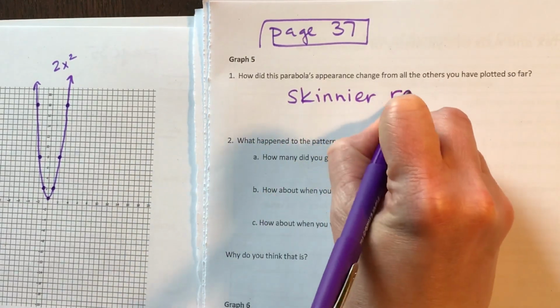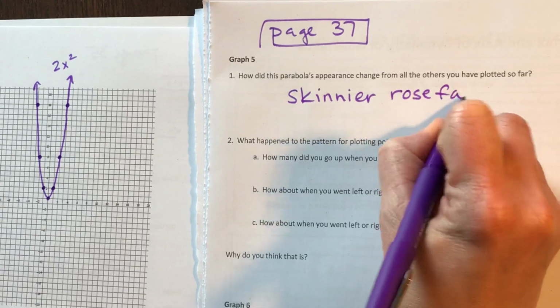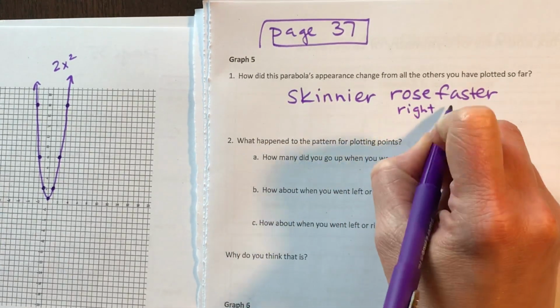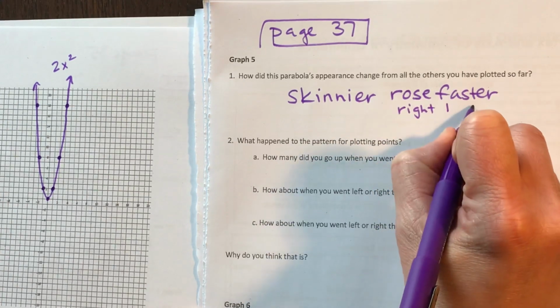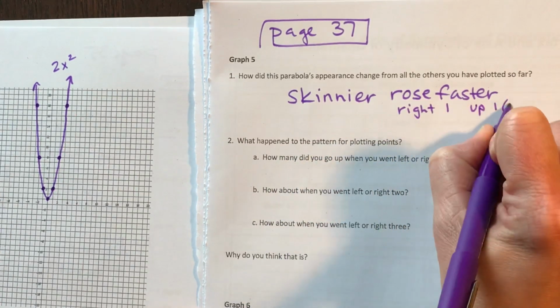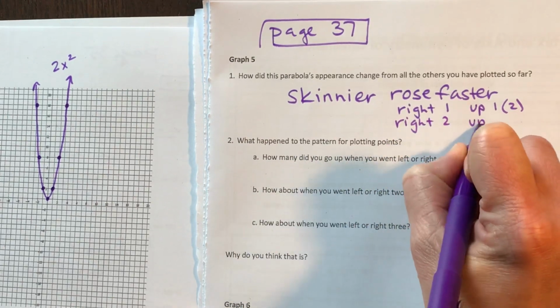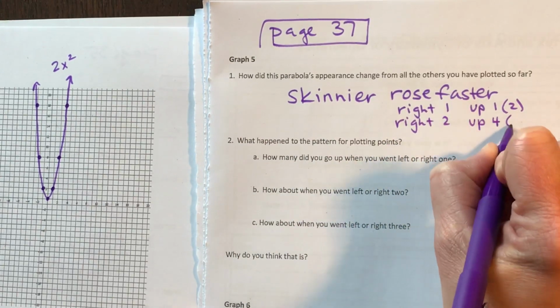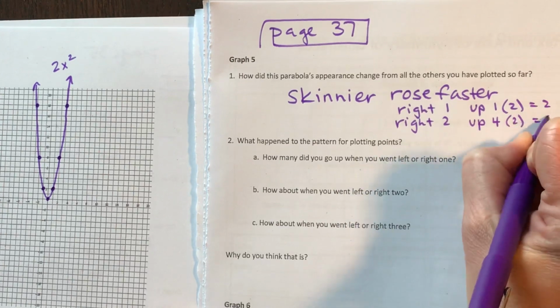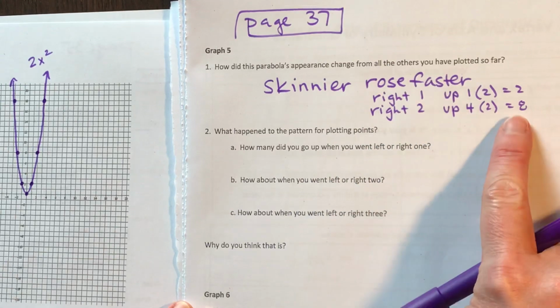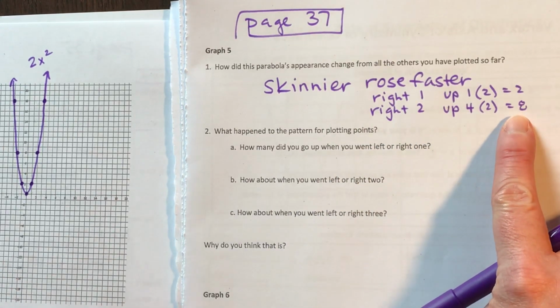I said that this graph rose faster. Instead, when we went right or left 1, we went up 1 times 2. When we went right or left 2, we normally went up 4, but this time we went double that. So I said it was going faster than before because we went up more than before.